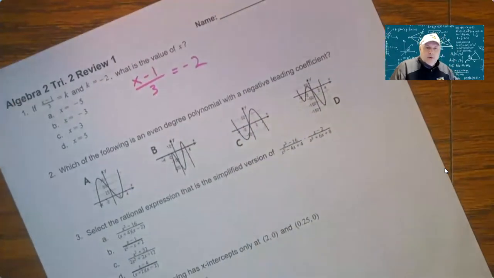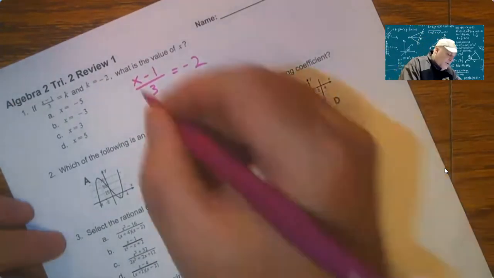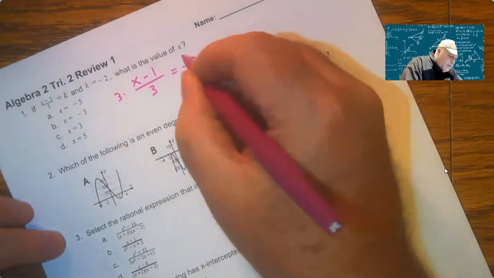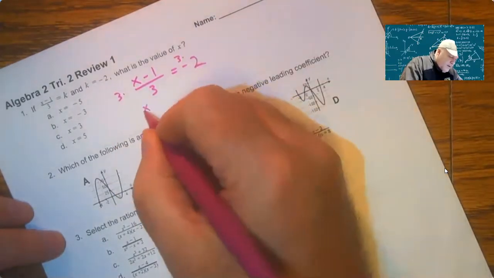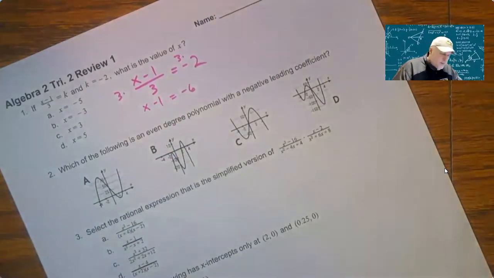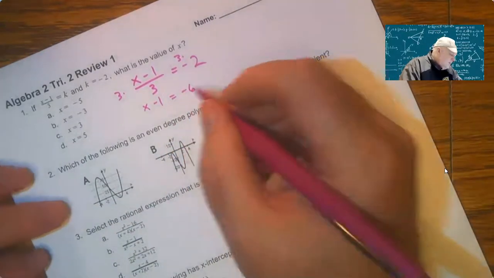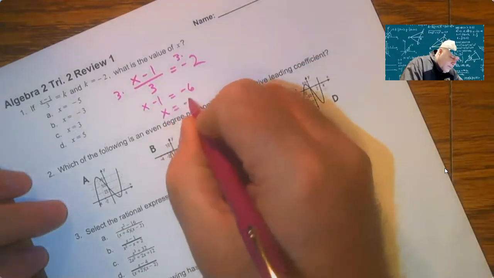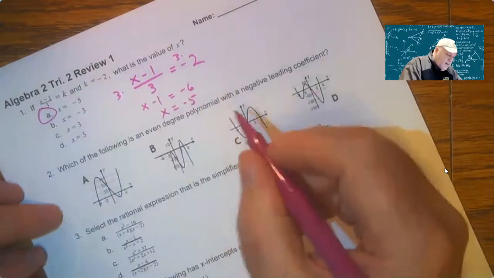So how about multiplying to eliminate denominators? So multiplying both sides by 3 and then adding 1. So that's -6. Add 1, and you get -5. So that is A.